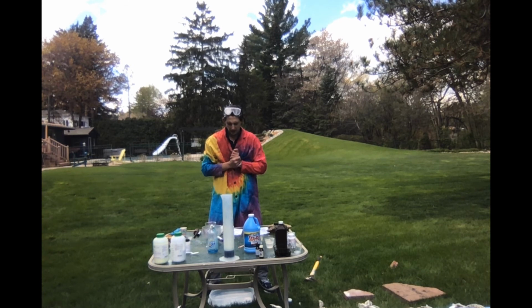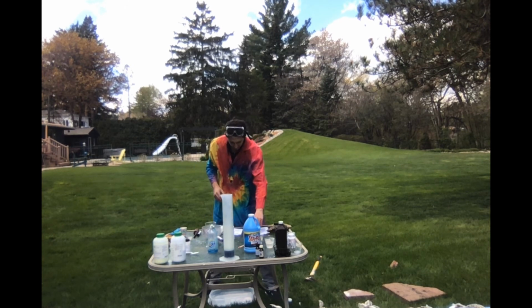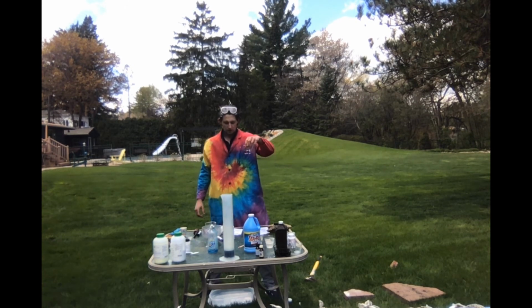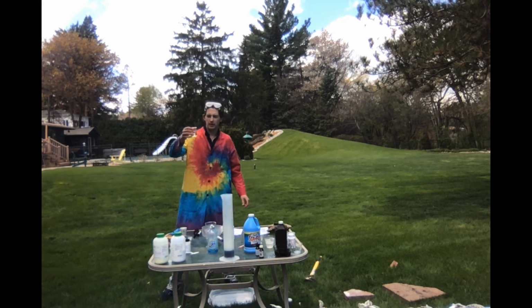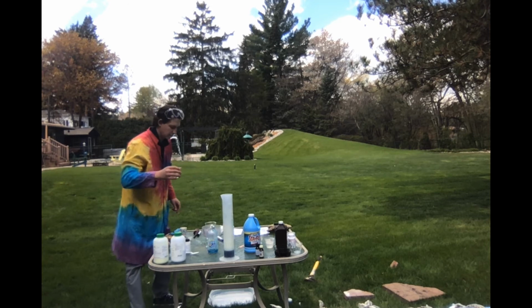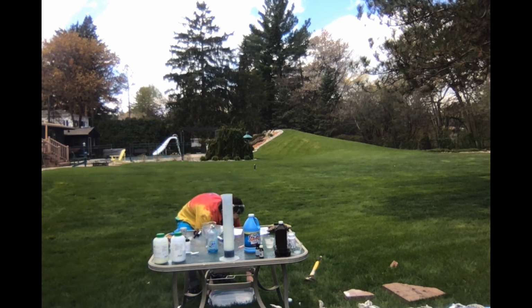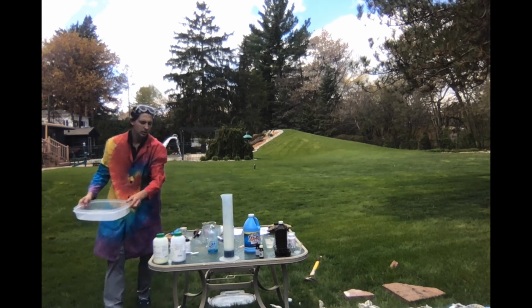Now, what we have in this one is 25 milliliters of water and about 5 grams or so of potassium iodide, all right? So I'm going to simply add this into here, and we are gonna see what is happening, all right? We don't need the water anymore.